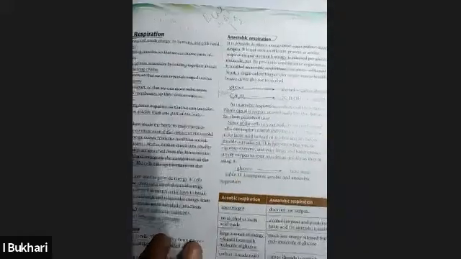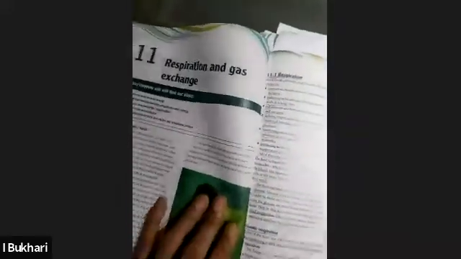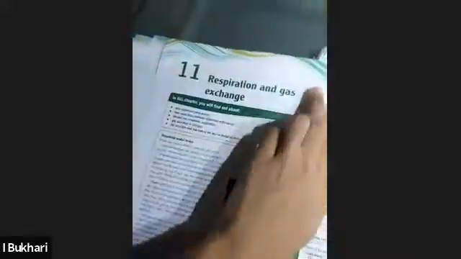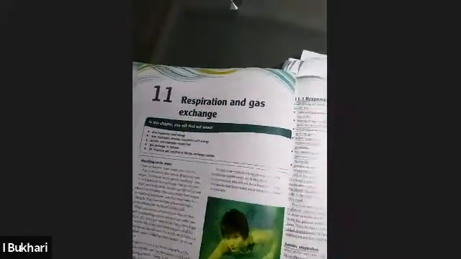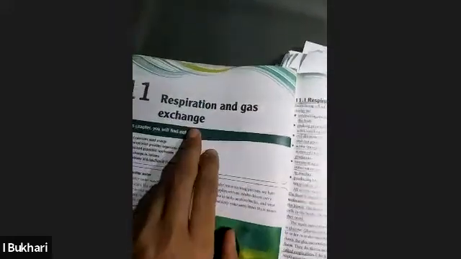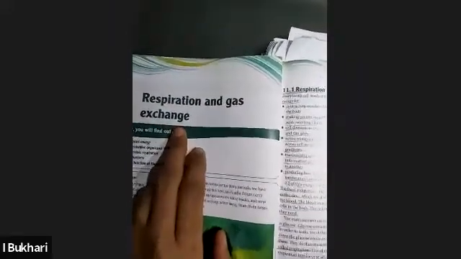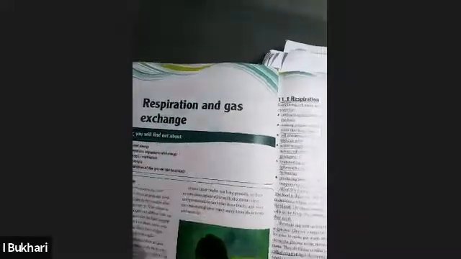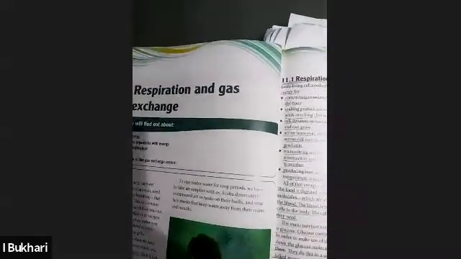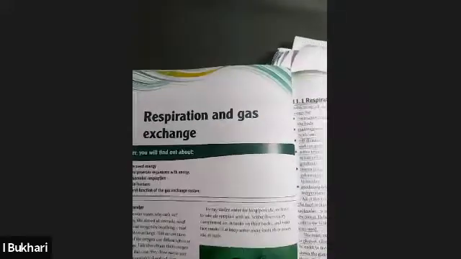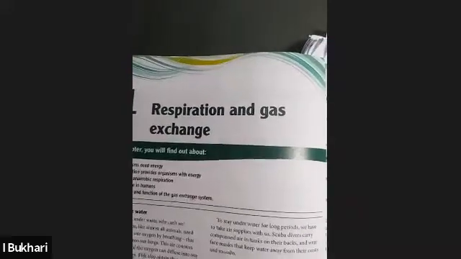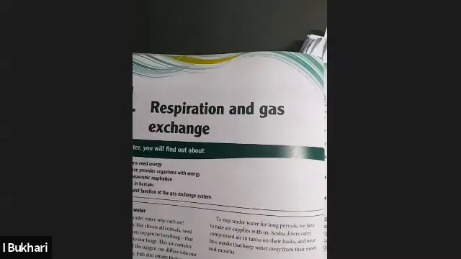Okay. As I've already mentioned in the group, today we will do chapter 11, Respiration and Gas Exchange, right? Now, who will tell me the difference between respiration and gas exchange? And why did they name the chapter this way, separately, respiration and gas exchange? What's the difference? Are they the same thing? Are they different? And if they're different, how? Please raise your hands and I will give you a chance.